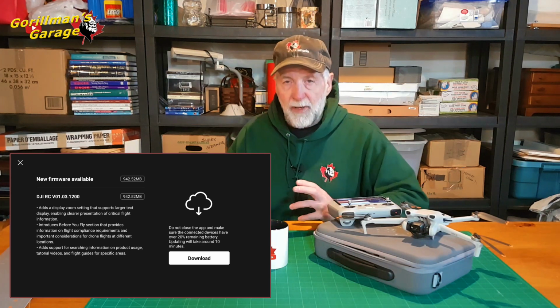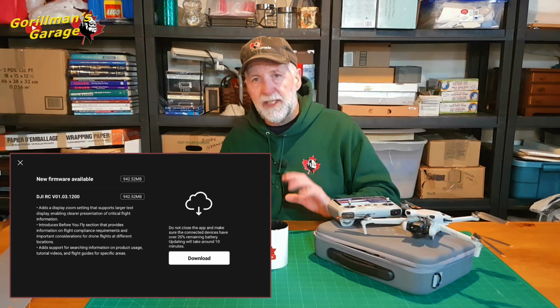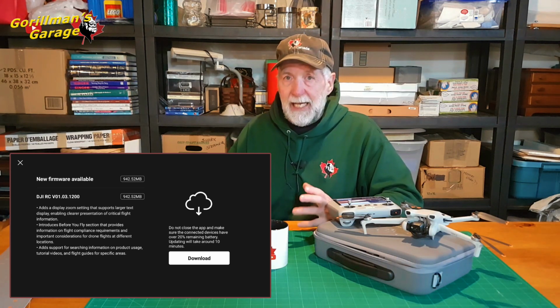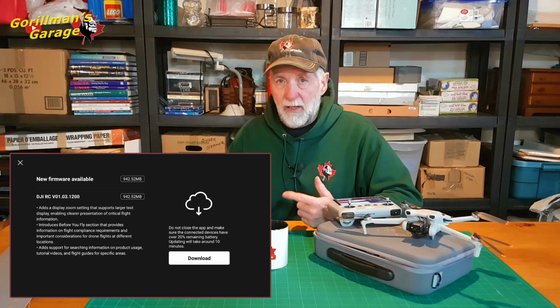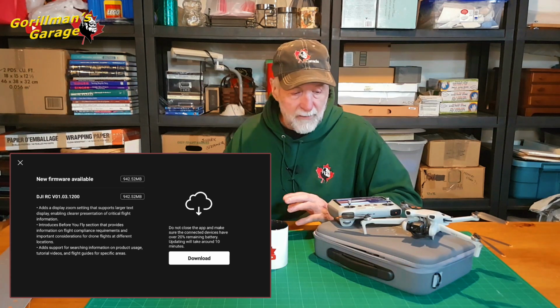And it adds the support for information of products, etc. So you can hit the search button and you can put in anything like Mavic Mini or DJI RC or whatever, and it'll give you all the videos that DJI has. The only issue I found was that most of them are in Chinese. Okay, and some of them have an English monologue with them, but they're so fast, you're better off going on YouTube and looking them up, okay? But there are tons and tons of information there, okay?